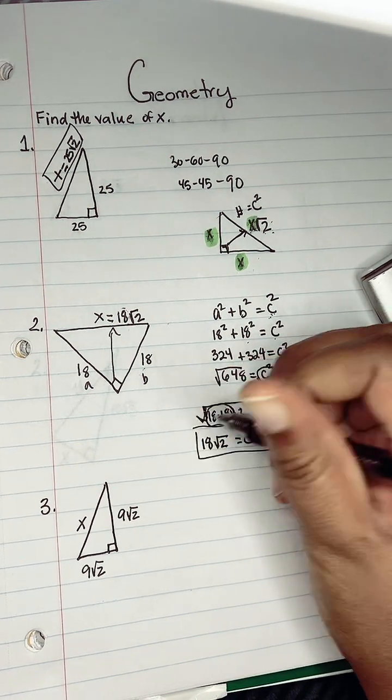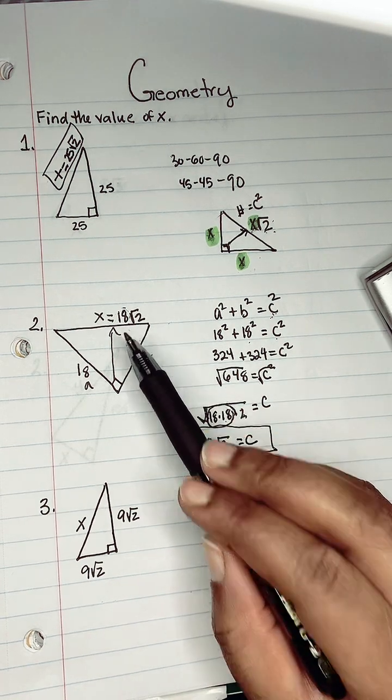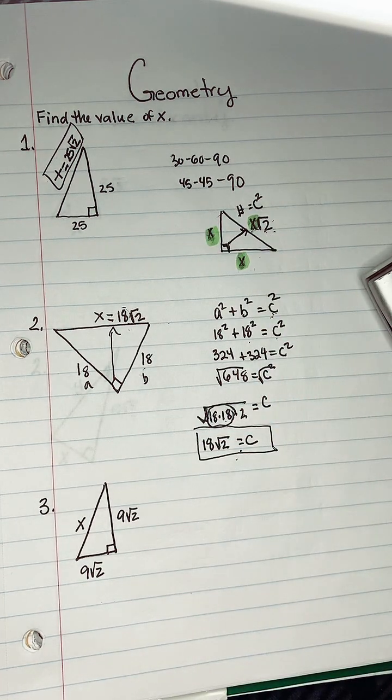And this right here, you could do the Pythagorean theorem, right? It would get you the same answer. Or you can just know the formula for special right triangles.